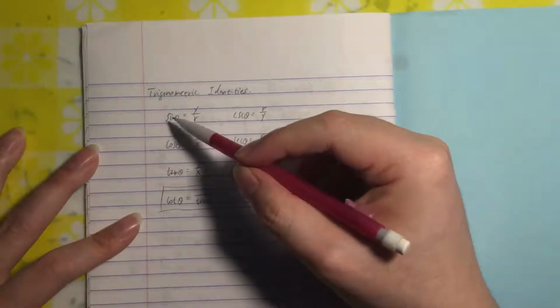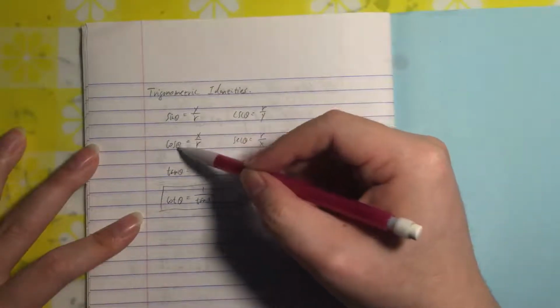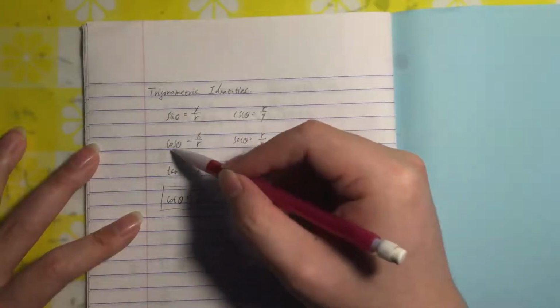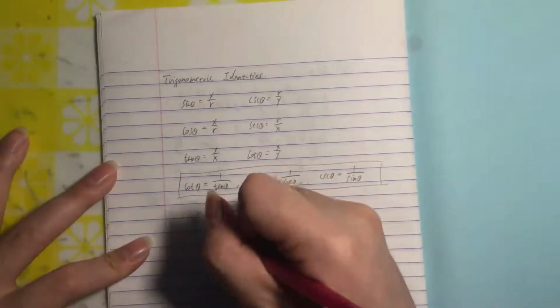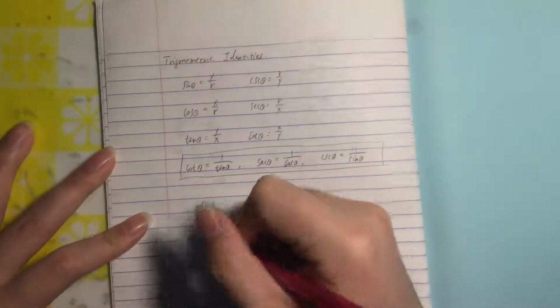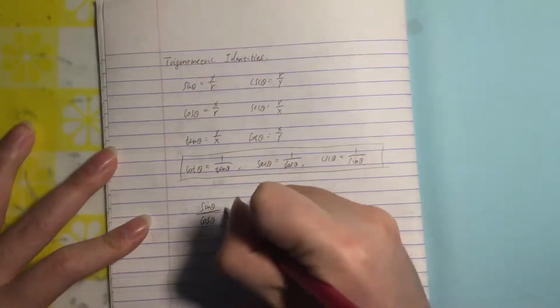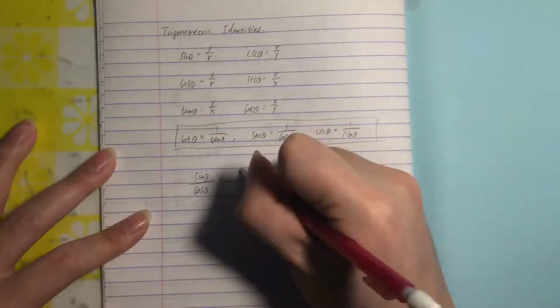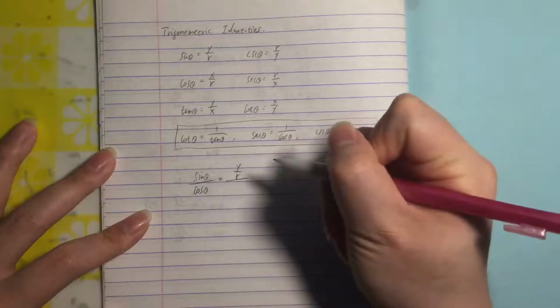What if I take sine theta divided by cosine theta, what do we get? We know that sine theta can be rewritten as y over r.